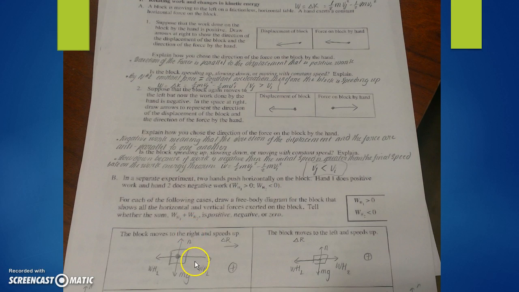So this is my free body diagram for each of the following cases. So this is the block moving to the right. I have a normal force, gravitational force. There's the work of hand 1, and then there's the work of hand 2, and then this is the normal force, the gravitational force. This is the work of hand 1, the work of hand 2. So normal, gravitational, work of hand 1, work of hand 2. In this case, work of hand 2 is greater than work of hand 1.